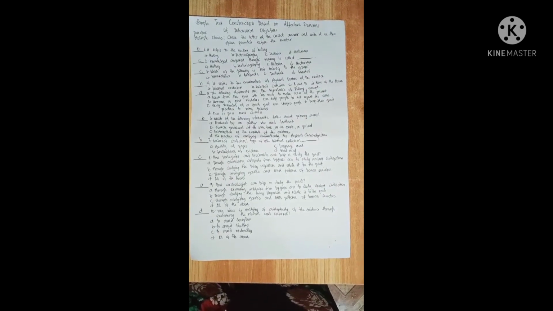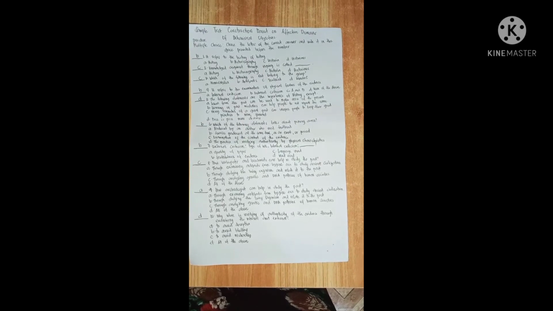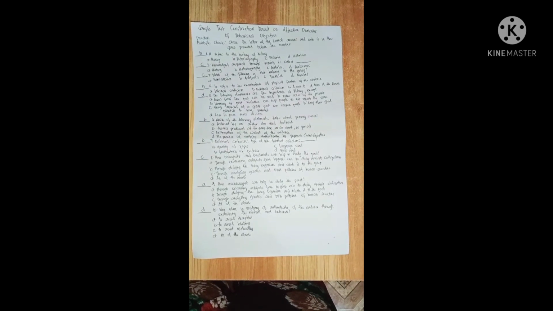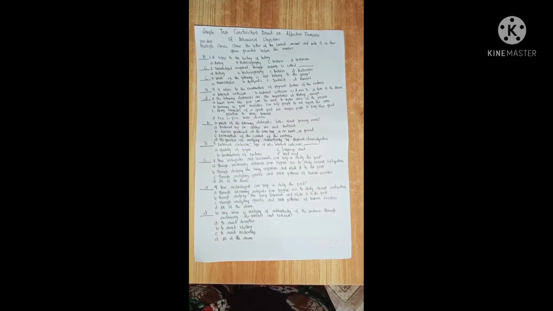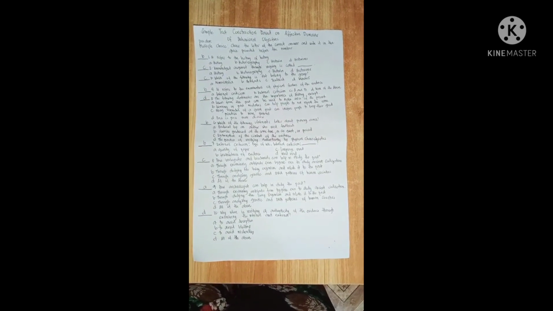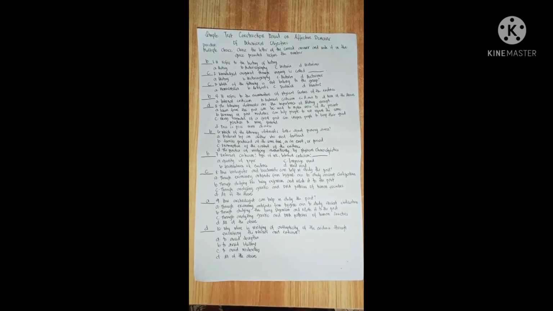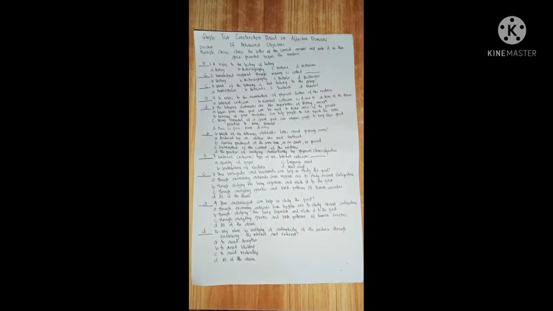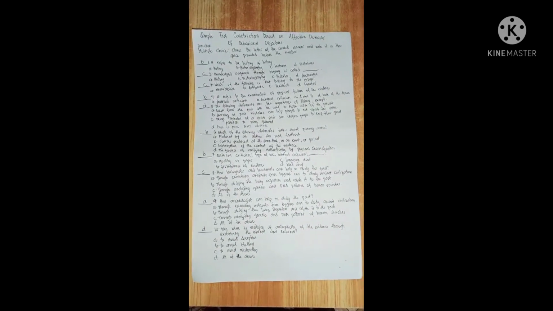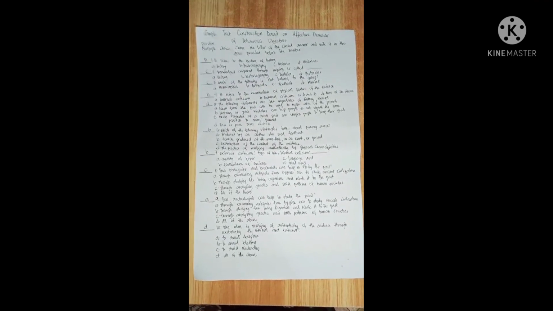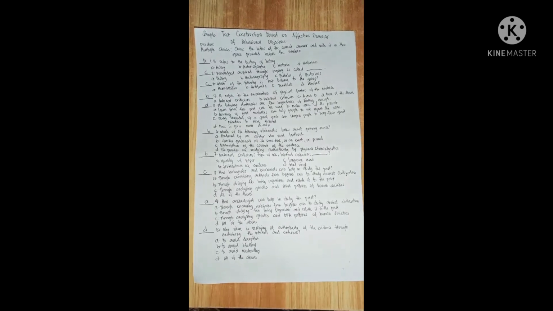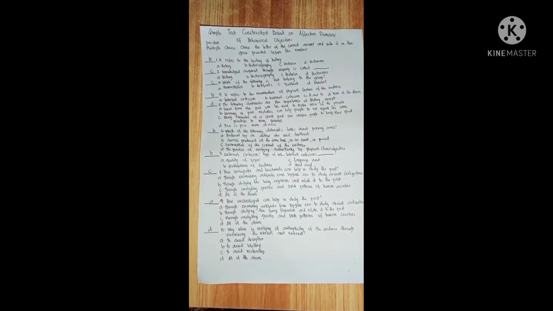Question number 10. Why verify the authenticity of the evidence through examining the internal and external? A. To avoid deception. B. To avoid bluffing. C. To avoid misleading. And D. All of the above. The correct answer is letter D.